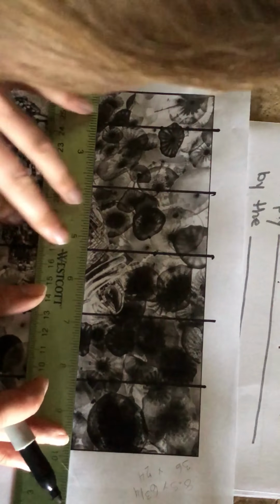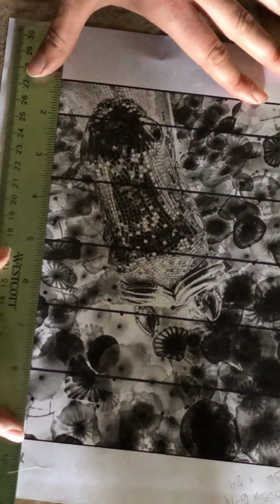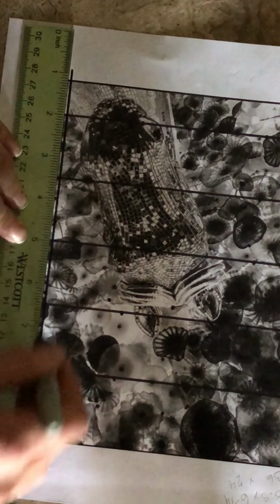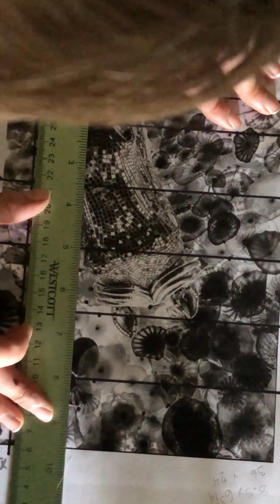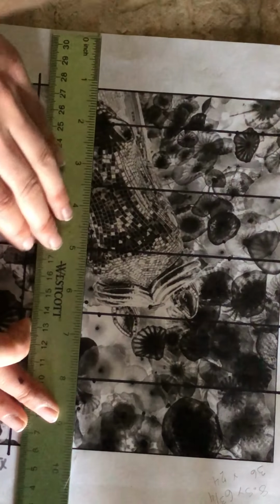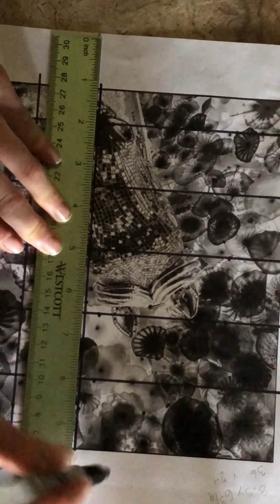I'm actually not sure about that one, so I'm going to start down here. 1, 2, 3. There are my 3 tick marks. See, since I used a marker or a Sharpie in this case, it is way easier to see my lines over this black and white image.